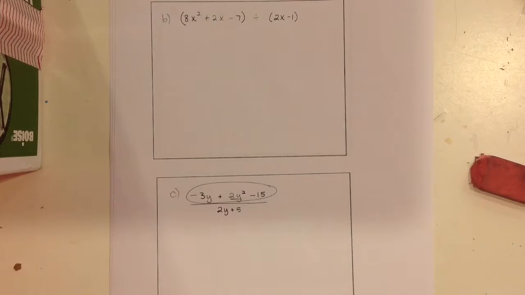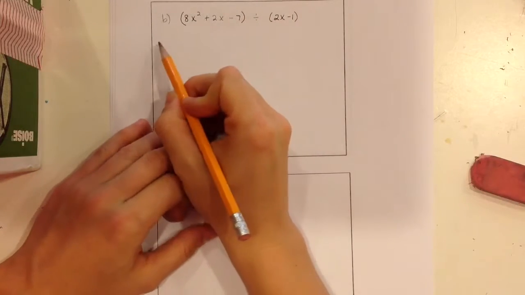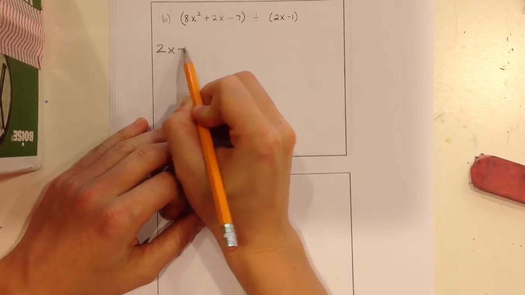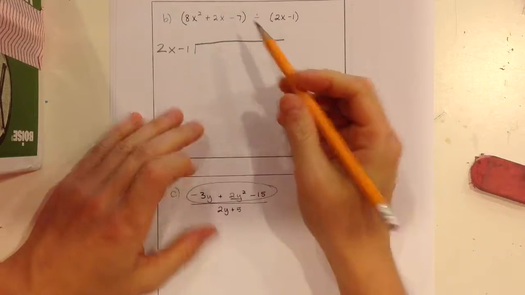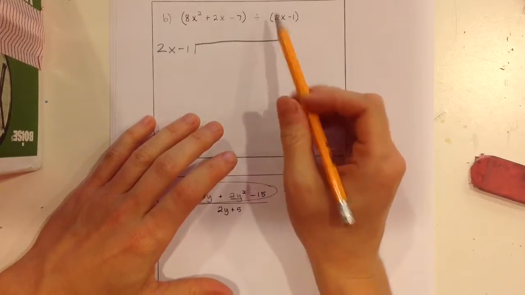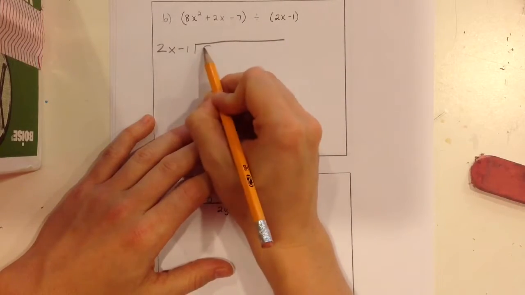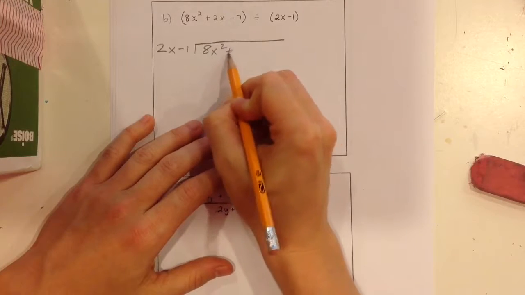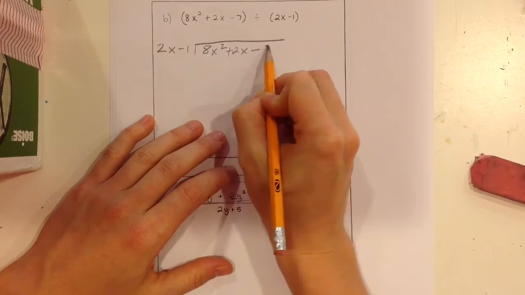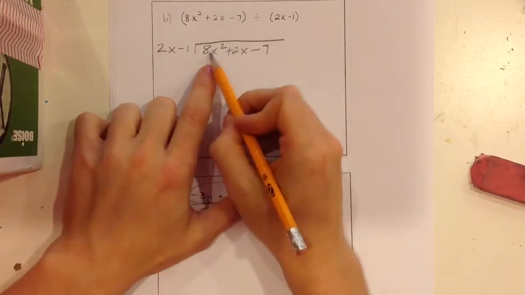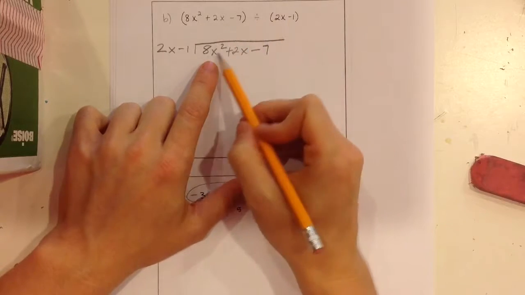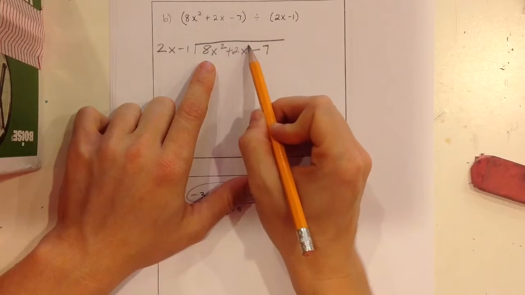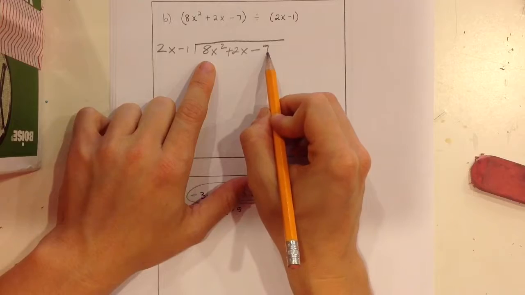Continuing with our long division, on the next page, part B, I'm going to write my 2x minus 1 down first. This one's just written differently, but it's the same thing. And I'm going to write this polynomial, the 8x squared plus 2x minus 7, underneath. Now it is in descending order and there are no missing terms because I have x squared, x to the first, and then just my number.